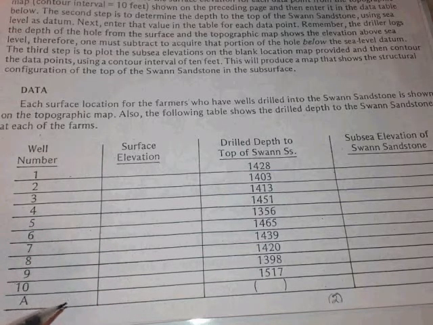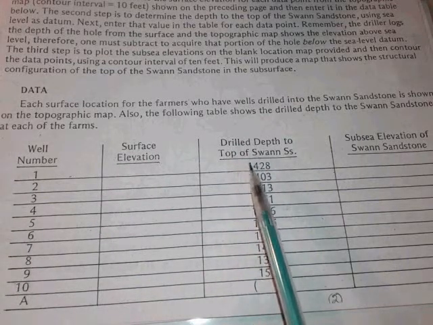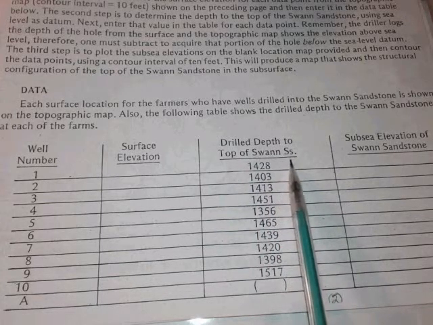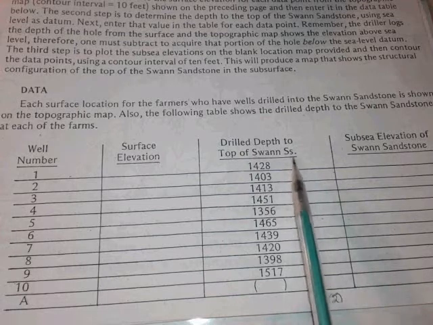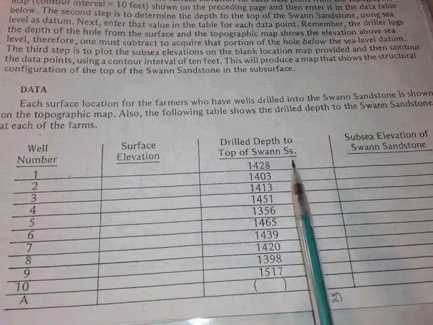And as you noticed before, well A was also on the topographic map. So we can get these values just by looking at the topographic map and determining those elevations in feet above sea level. That's why they're calling it the surface elevation. Well, here in this second column, this is the total drill depth to the top of the Swan Sandstone. SS stands for sandstone. The aquifer, to the top of the aquifer, to be right at the water table there.